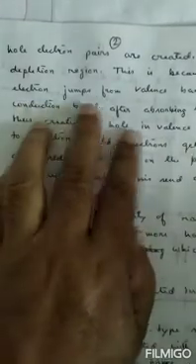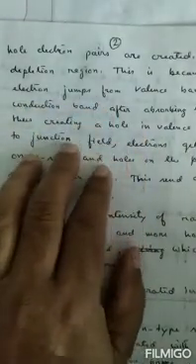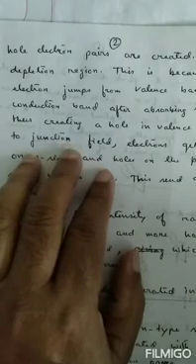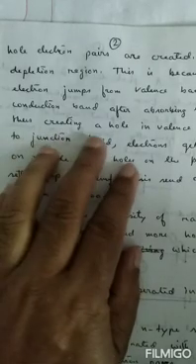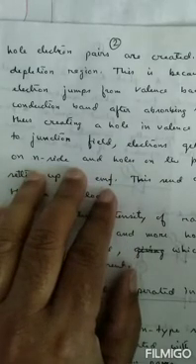This is because an electron jumps from the valence band to the conduction band after absorbing the energy of the incident photon, thus creating a hole in the valence band and a free electron in the conduction band.